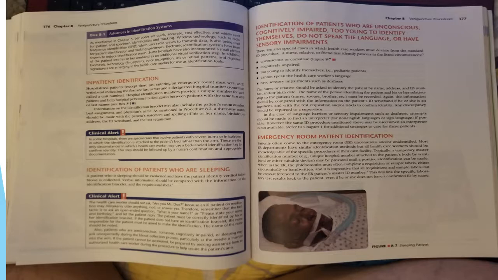Identification of patients who are unconscious, cognitively impaired, too young to identify themselves, do not speak the language, or have sensory impairments. There are also special cases in which healthcare workers must deviate from the standard ID procedure.